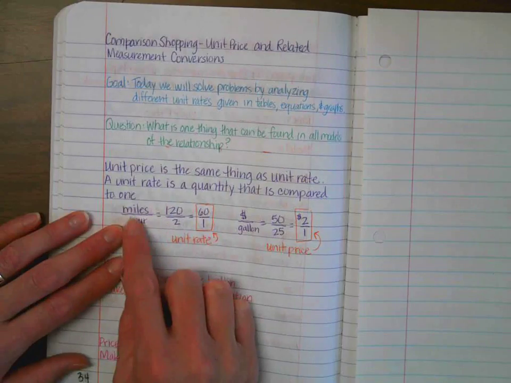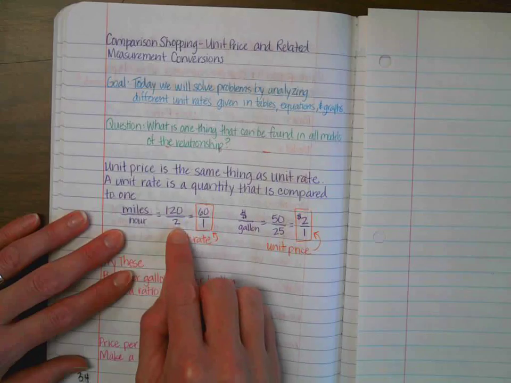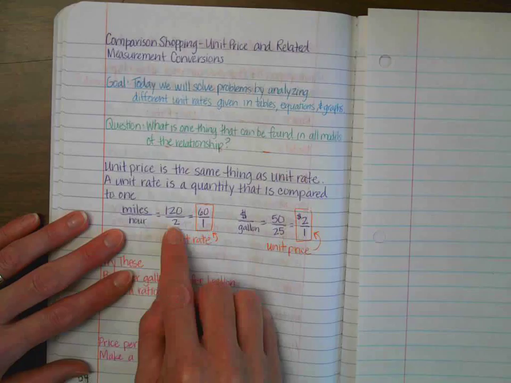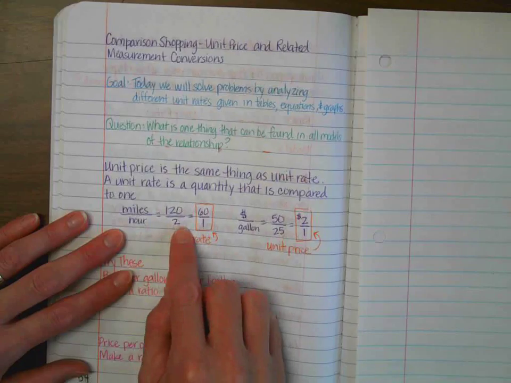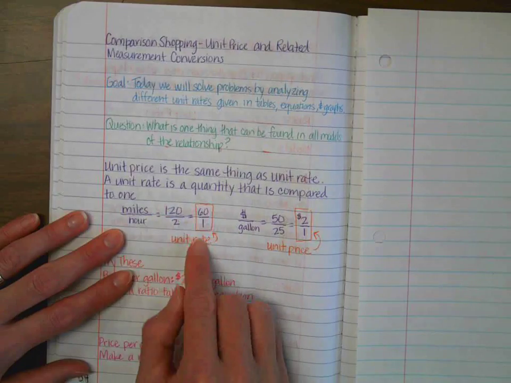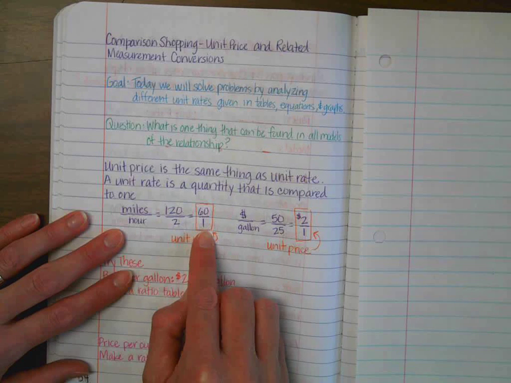So we have miles per hour. If I tell you you can go 120 miles in 2 hours, how would we find the unit rate? That's right. To get from 2 to 1, you divide by 2. What you do to one side, you have to do to the other. So 120 divided by 2 is 60. So the unit rate for this one is 60 miles in 1 hour.